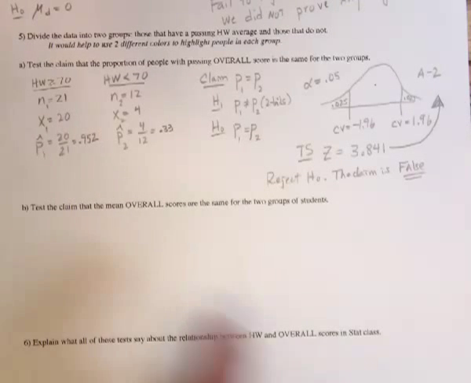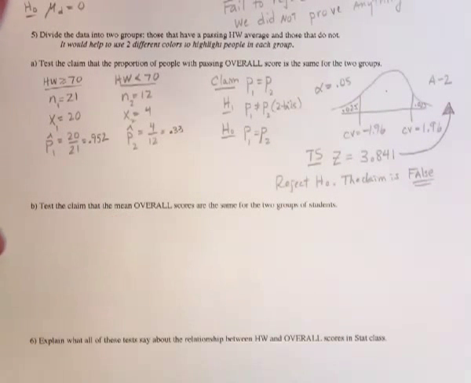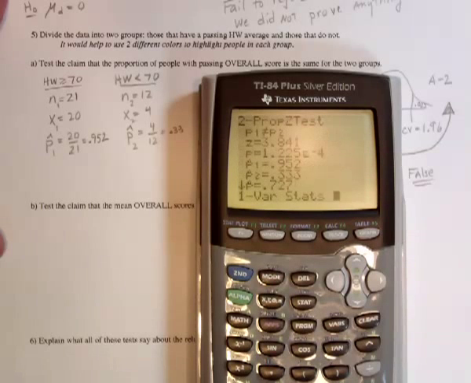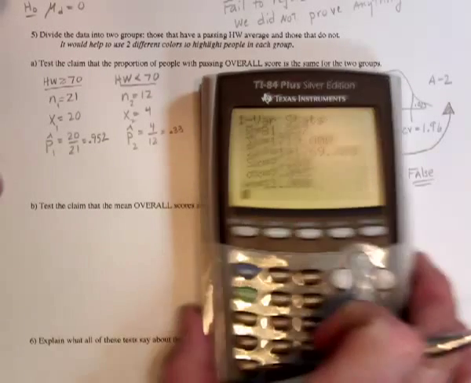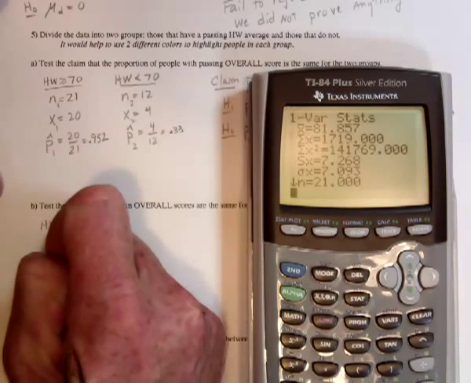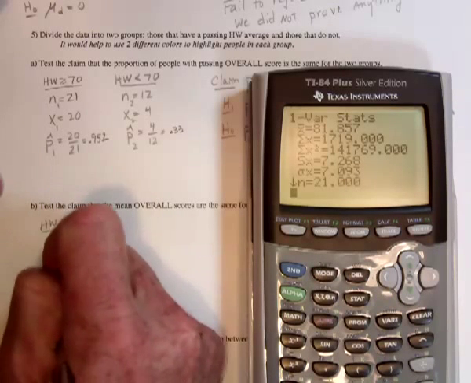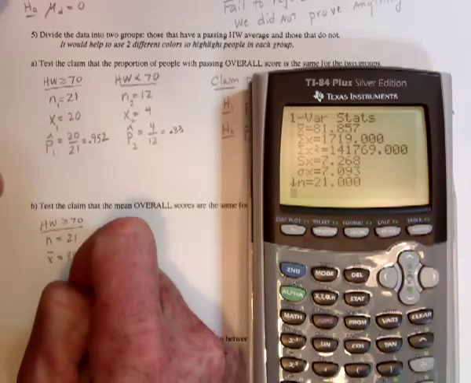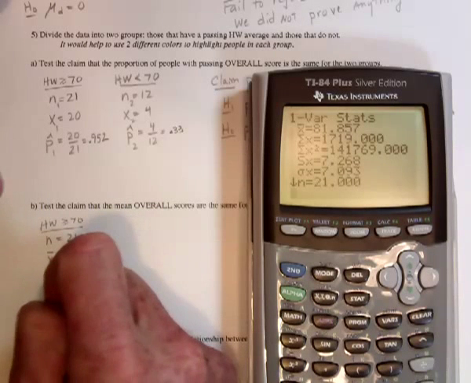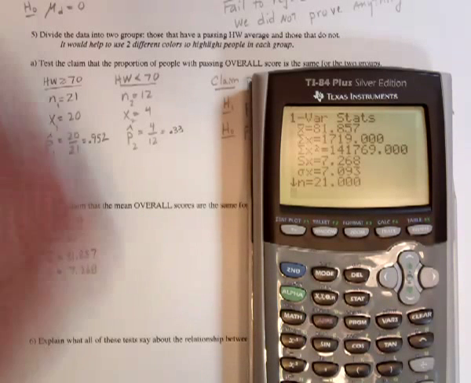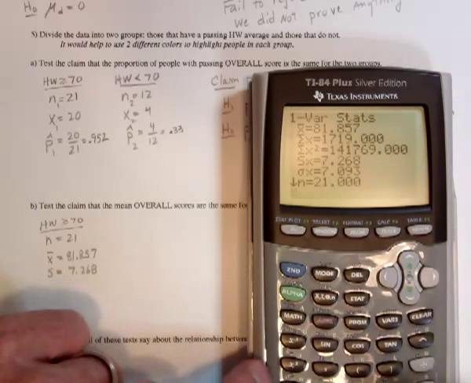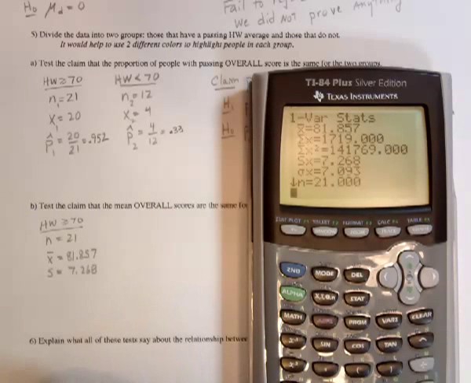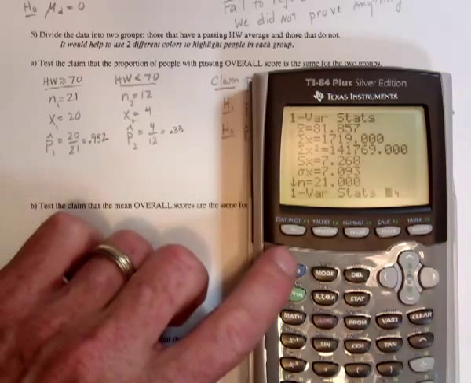And then test the claim that the mean, so we need to go ahead and find the mean and standard deviation for those 2 lists. So stat, 1 variable stats for list 4. This is for if their homework is decent. There's 21 people that do that, and their average overall score is 81.857, and the standard deviation is 7.268. That was for list 4, right? Okay, good. Just double checking. All right, now do the same thing for list 5.